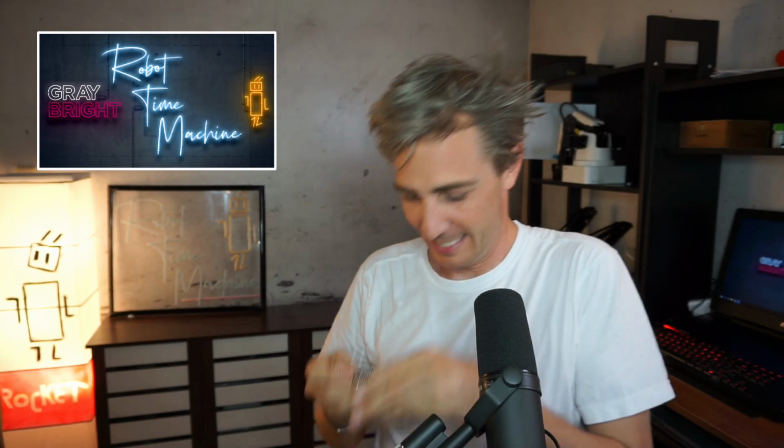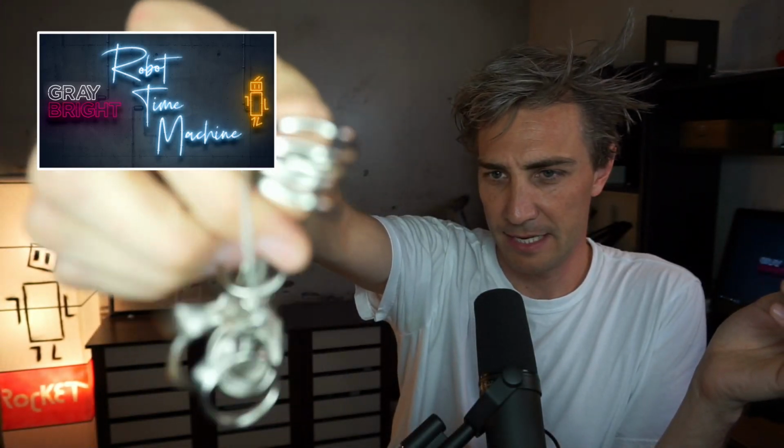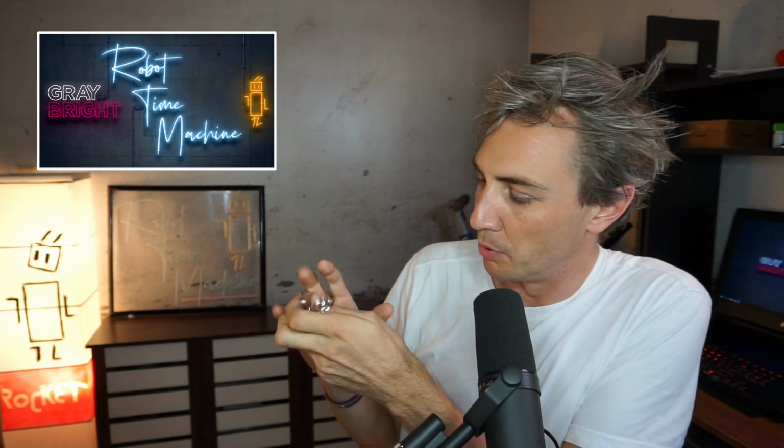But now I have this thing. It's rings that go from size 13 down to size 0. They're measurement rings that you can put on so that you can get the actual size.